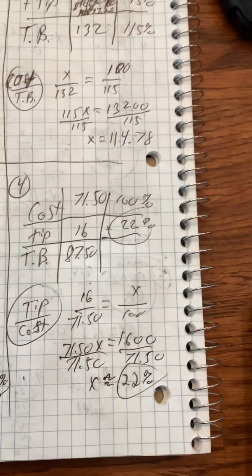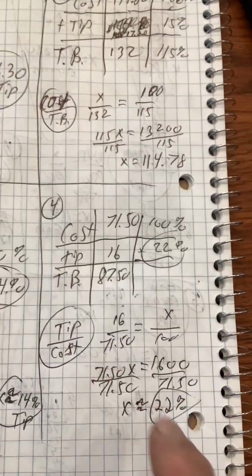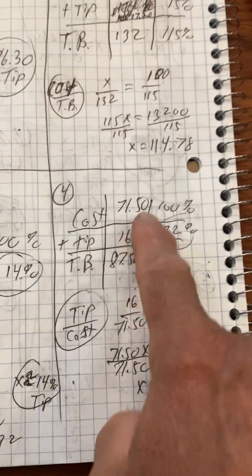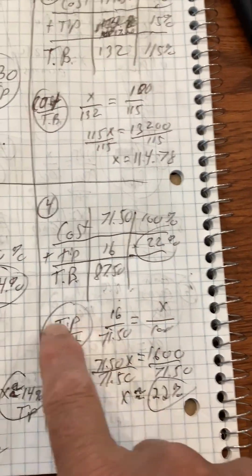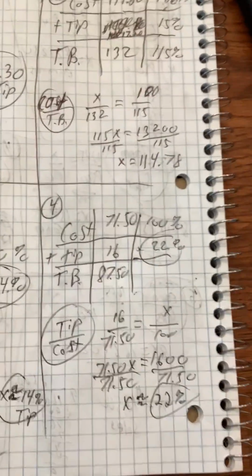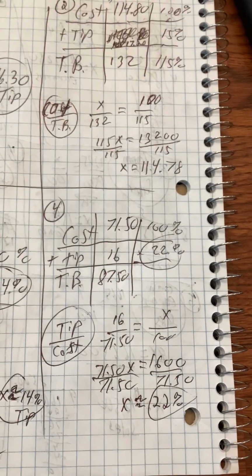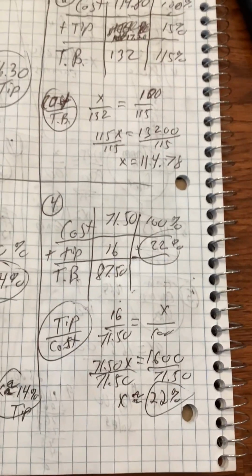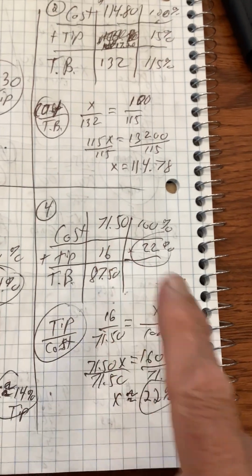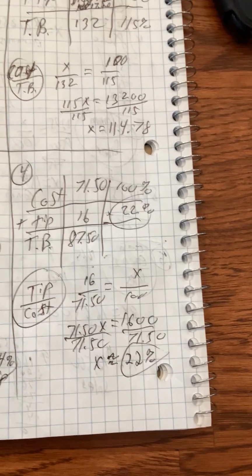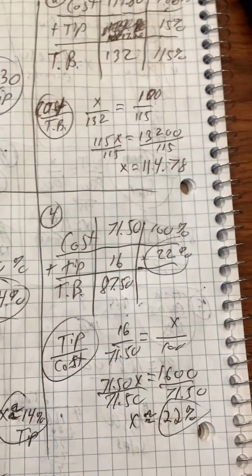So anyway, there's more than one way to do it. But when you've got a bunch of stuff going on, I like making a table and obeying the table. Cost plus tip gives me the total. But then you can use this to make your proportions, make your circle, obey your circle once you set it up. So the whole idea is to understand what you're doing. A table is a great way to organize information and see it. Then make your circle obey your circle to write your proportion and solve it. All right? So anyways, hope that helps.